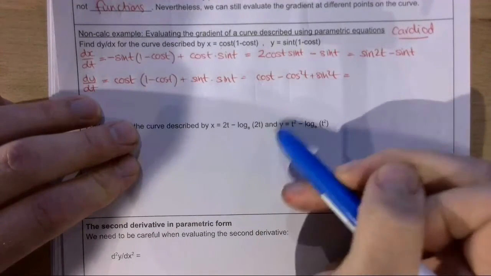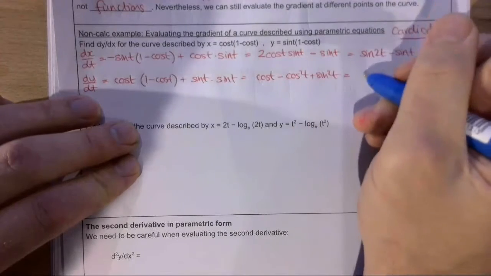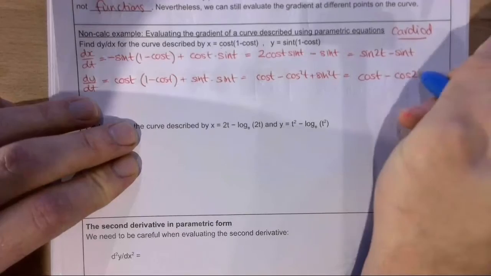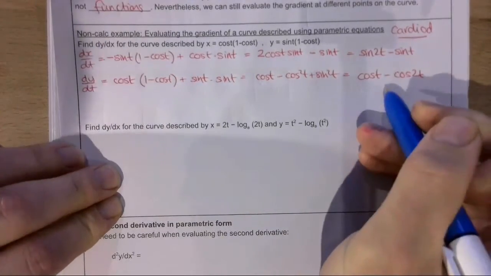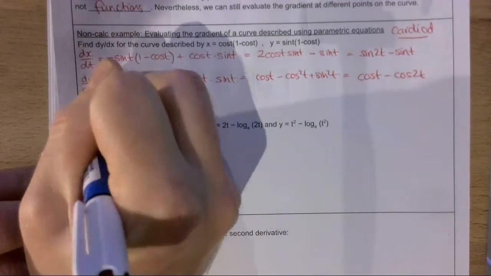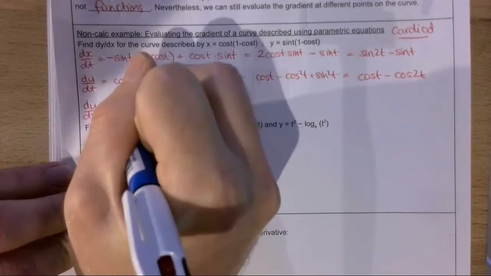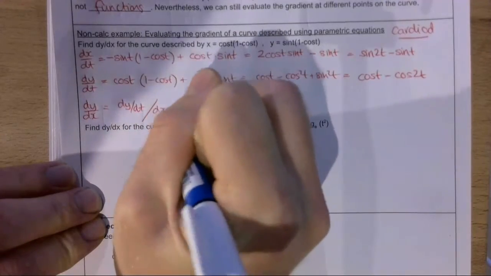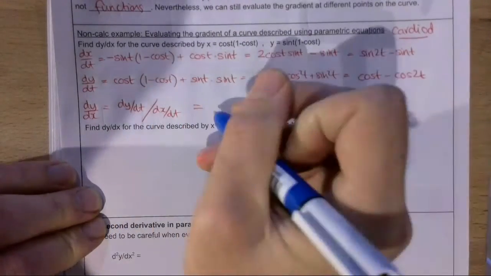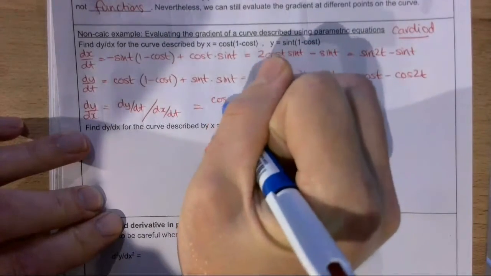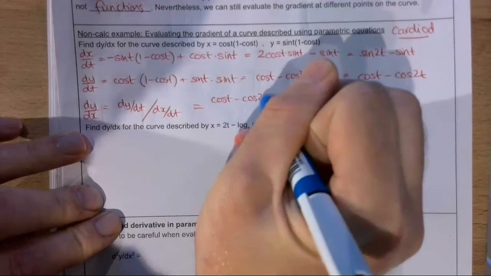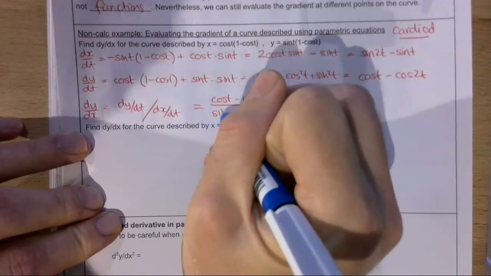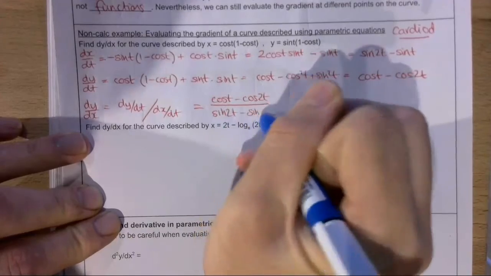So cos squared minus sine squared is cos 2t. So this is going to be overall cos t minus cos of 2t, using that identity, which means dy by dx in a nice neat form is going to be dy by dt divided by dx by dt. So it's going to be cos t minus cos 2t over sine 2t minus sine t.